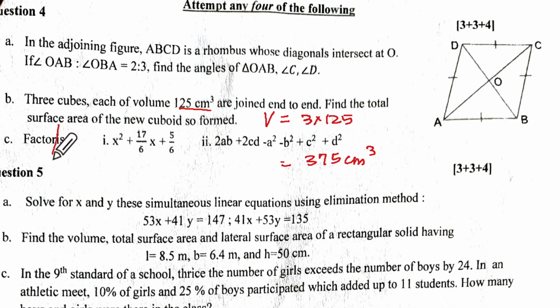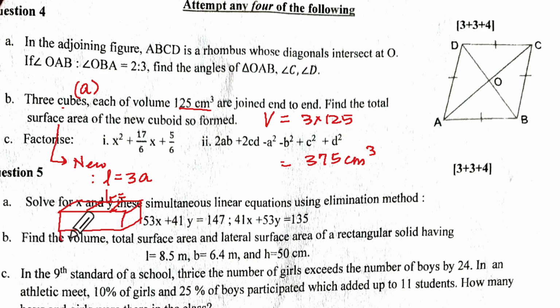Now the new cuboid will have a length equal to, if the original cube is A, then the new length will be 3 times A. Yes. Breadth will be how much? This is how the cubes are going to sit. Correct? So this will be 3A, but this breadth and this height will be A, and height also will be A. Correct? Yes, ma'am.